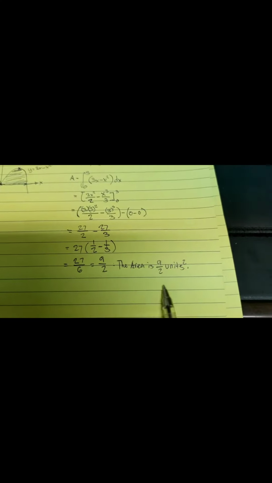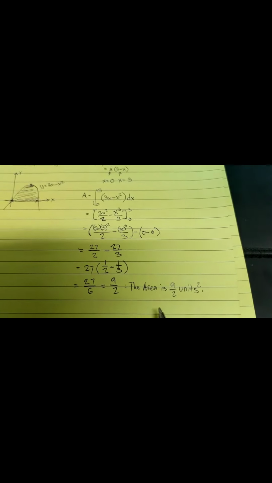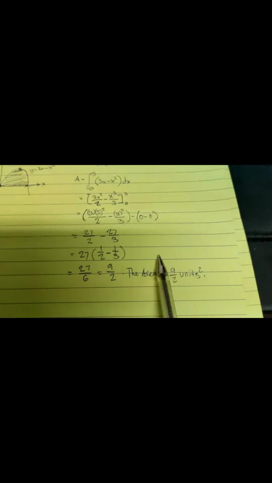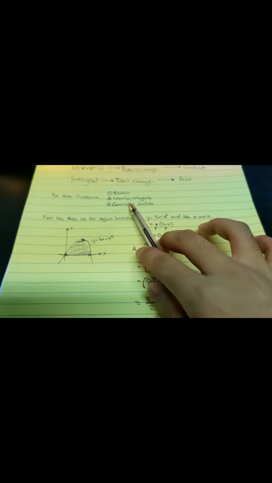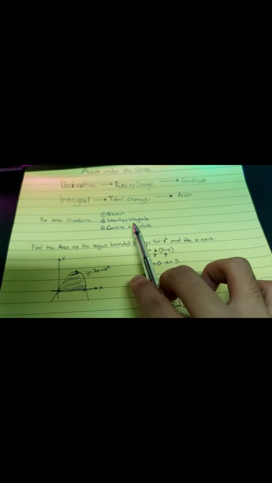Concluding like this will help you be more familiar with how to find the area, so you won't forget your unit squared because we're finding the area. This is the best way you can do it. So we already sketched, identified, integrated, and concluded. See you on the next topic.